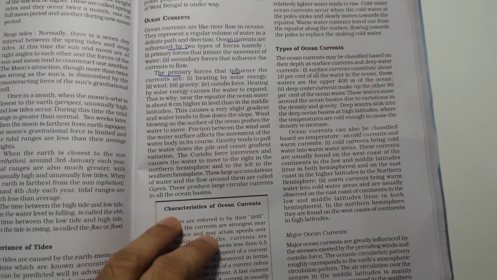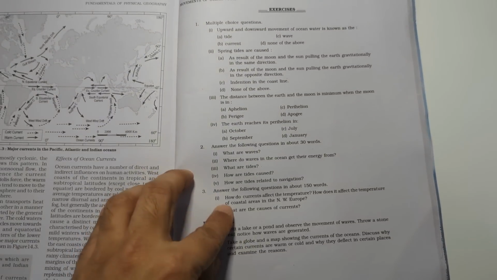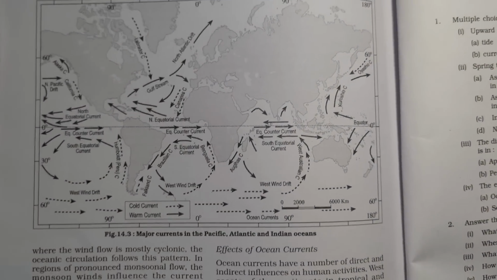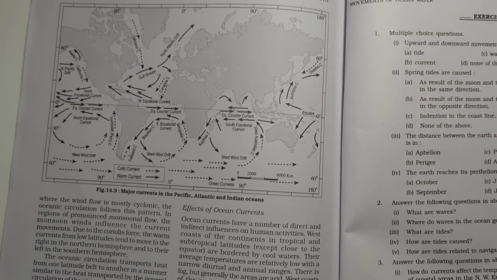Now what I want you to do is go to the next chapter, movement of ocean water. I want you to do these questions, these particular questions about currents. Use the diagrams to understand the concept and learn through diagrams also, and that will really help you.